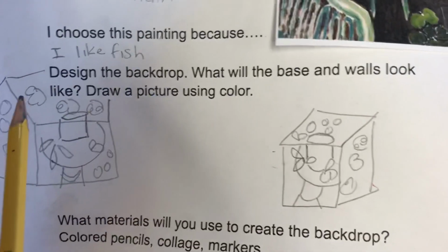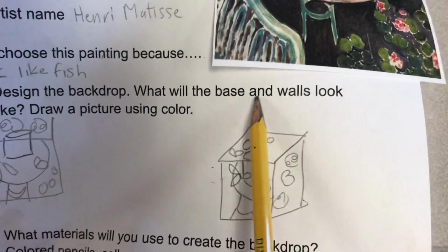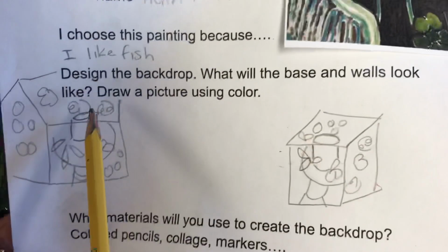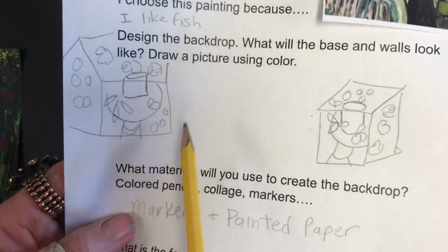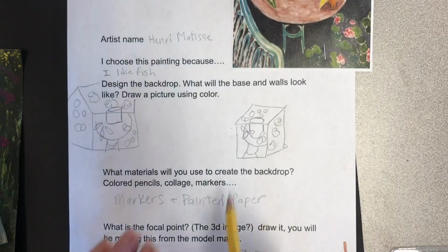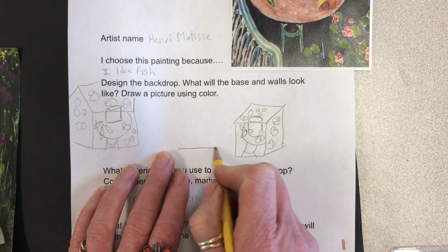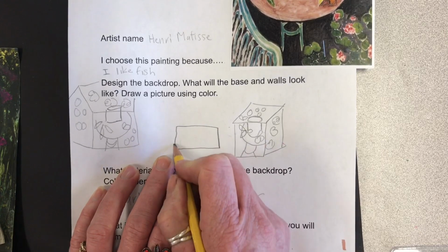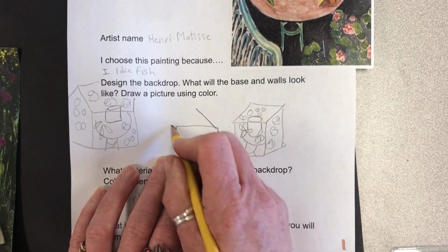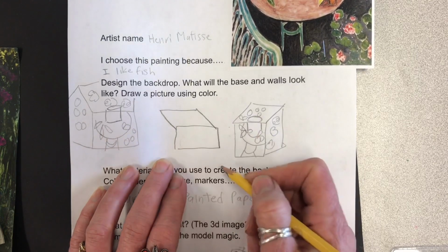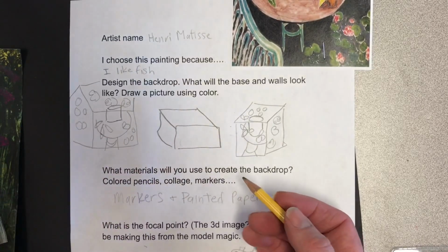Then what you're going to do is you're going to design the backdrop. That's the three-dimensional part. What will the base and the walls look like? You're going to draw a picture of that and you're going to use color. So we've been talking about form. You're going to start by drawing sort of like a cube. So you're going to have your base, which is going to be a piece of cardboard that you're going to get. And then you're going to have a wall that is going to come up something like this. That will probably just be a piece of painted paper, and another one like this. It's kind of like you're just drawing a cube.